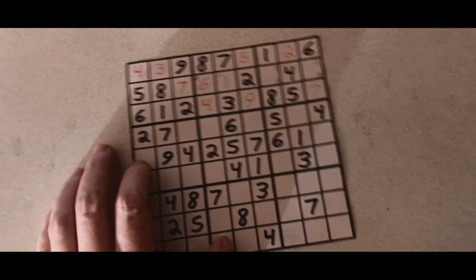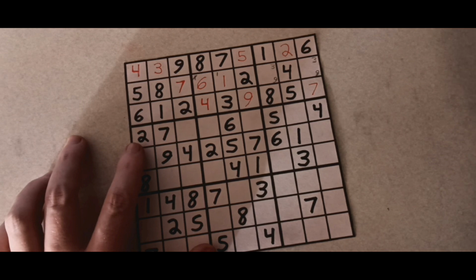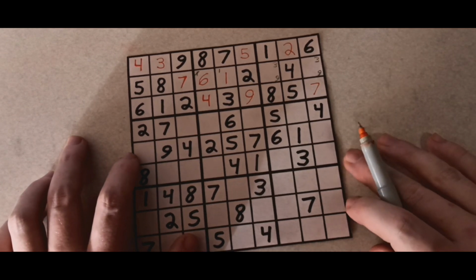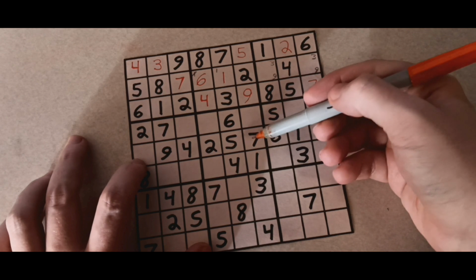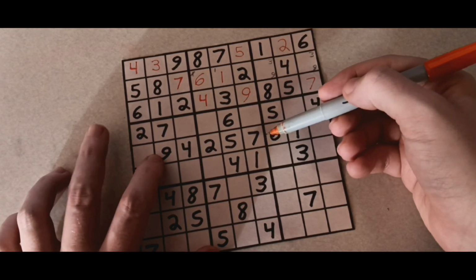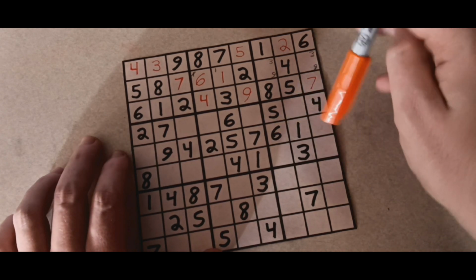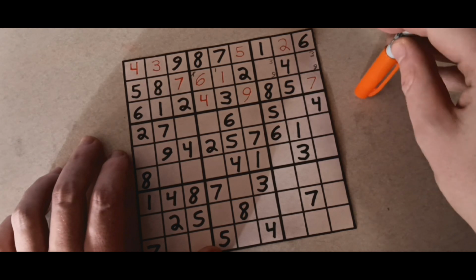Okay, let's move on elsewhere, and we're going to have to come back to that because we need more information. Alright, let's try this middle mini grid. So the numbers missing here are a 3, 9, and an 8. So let's see what we can come up with.